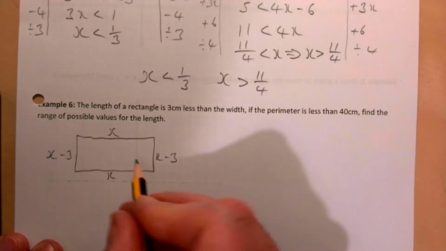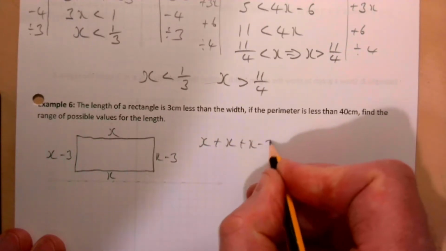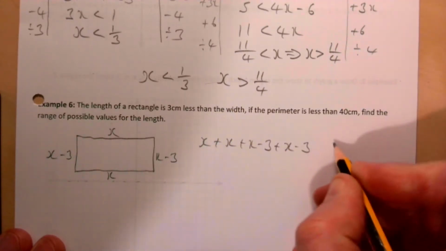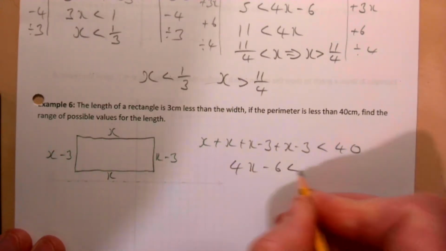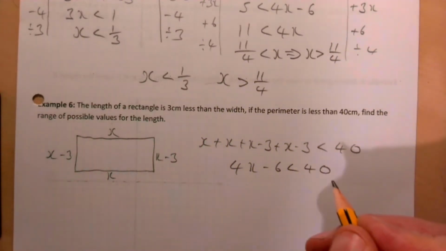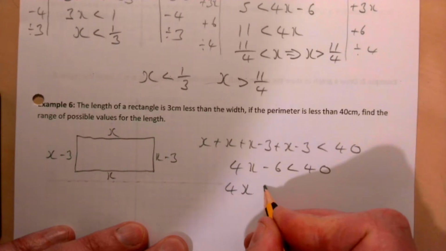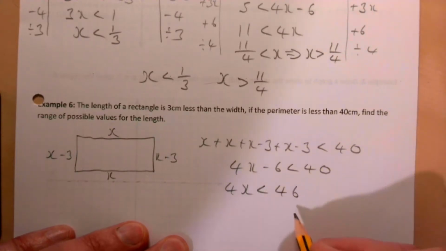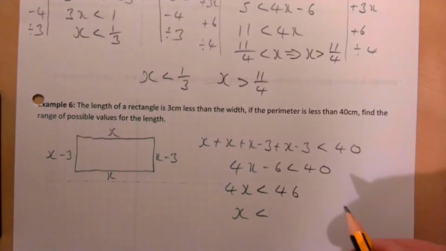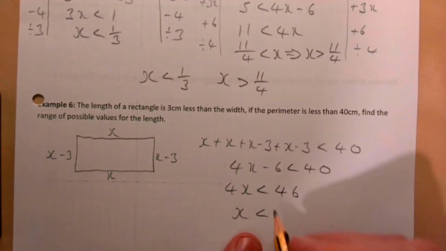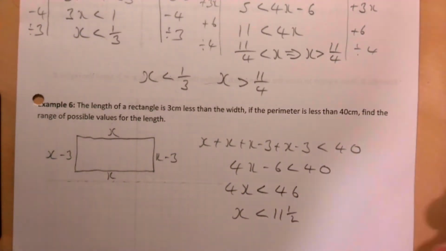So what are we saying here? We're saying x plus x plus x minus 3 plus x minus 3 has to be less than 40. 4x minus 6 has to be less than 40. Adding 6 to both sides. 4x has to be less than 46. x has to be less than 11.5.